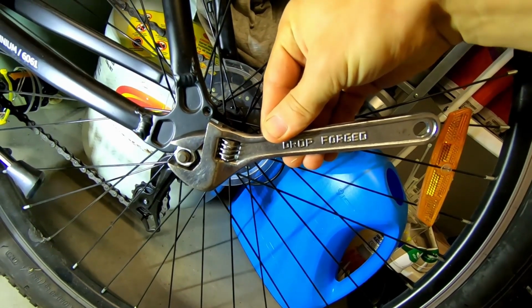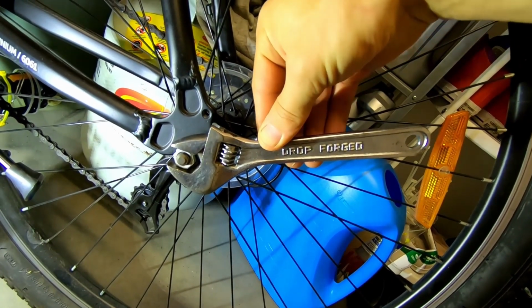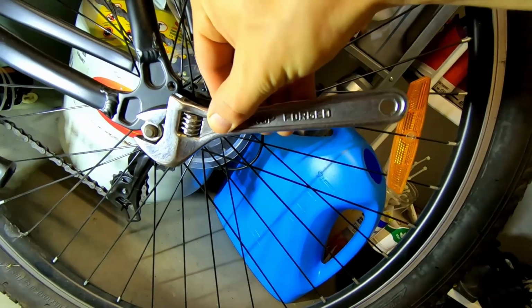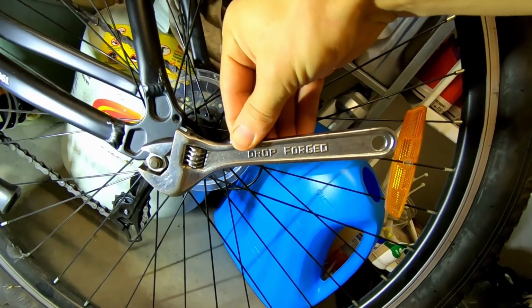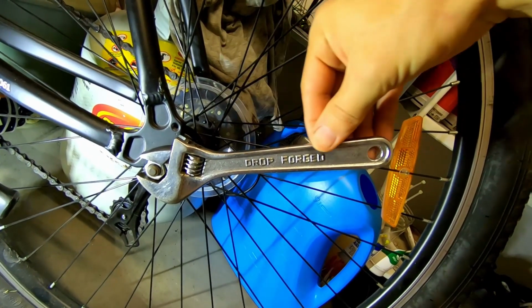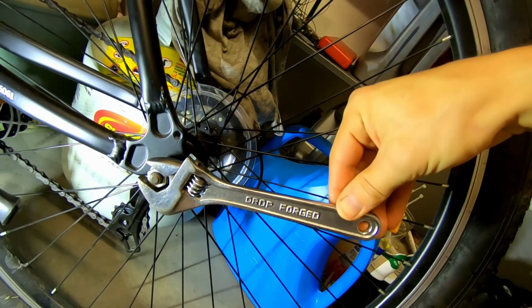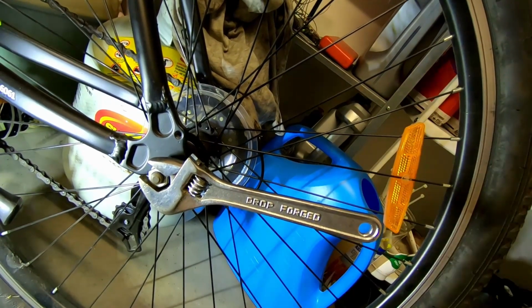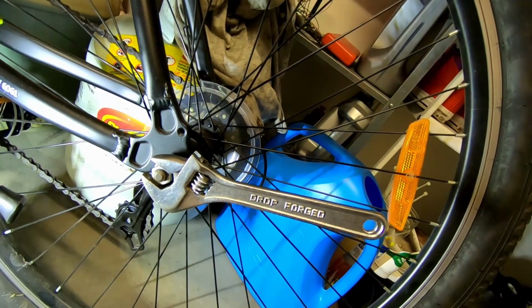So for example, this is why we hold the spanner as far as possible from the bolt, because it's much easier to tighten the bolt. And for the same reason, door handles are located where they are, at the edge of the door, not in the middle or next to the hinge.